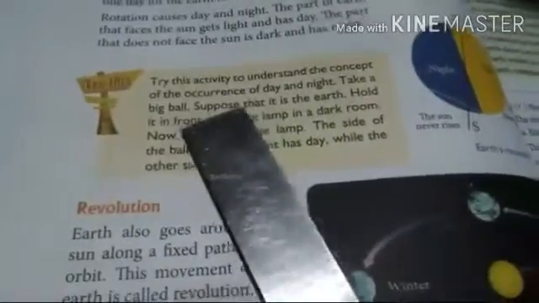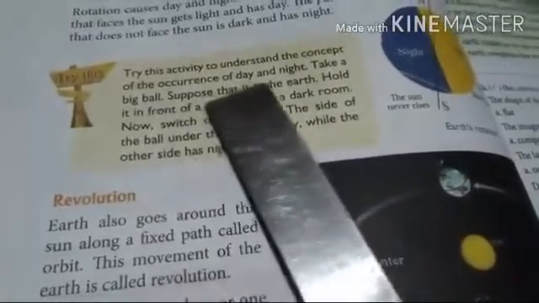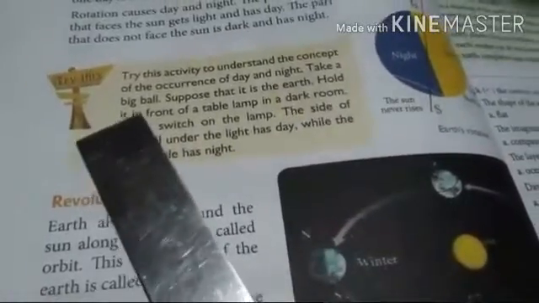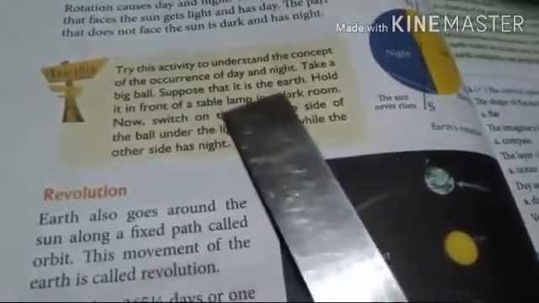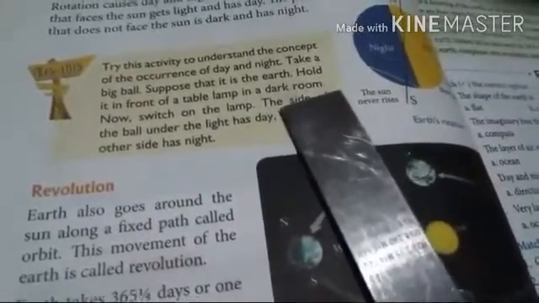So there is another activity given. Try this activity to understand the concept of the occurrence of day and night. Take a big ball and suppose that it is the earth. Hold it in front of a table lamp in a dark room. You make the room dark, you switch off the light, you can take a torch also.